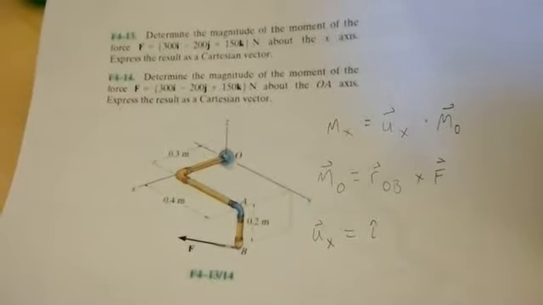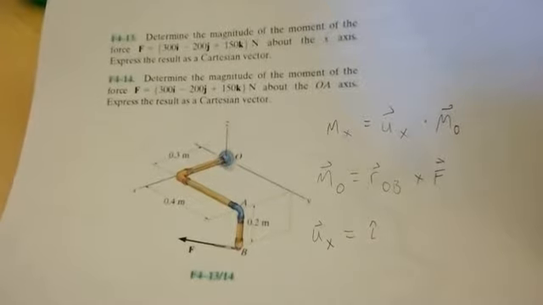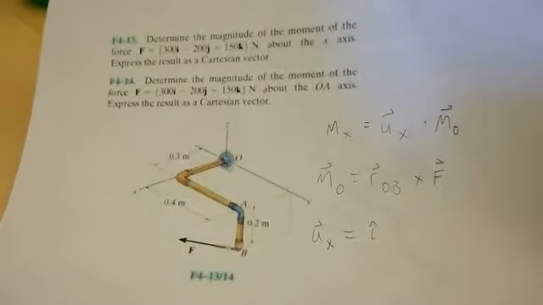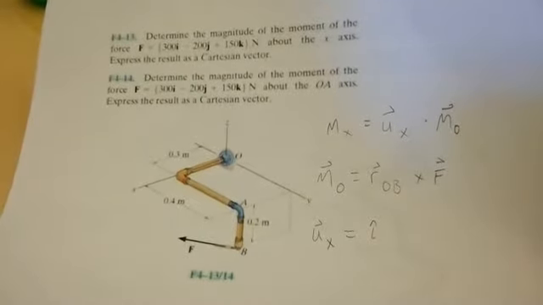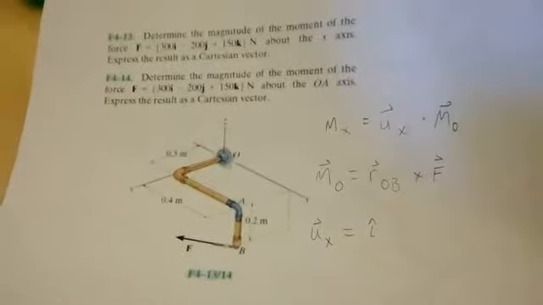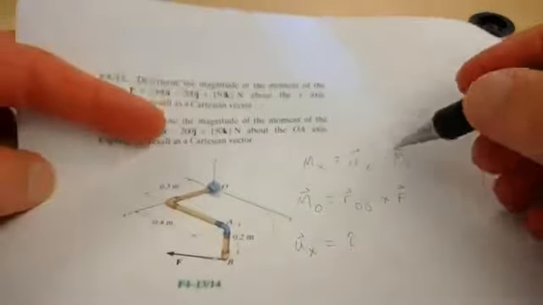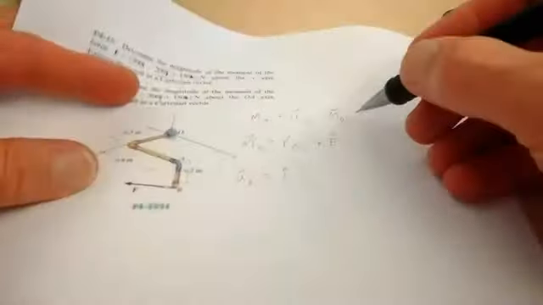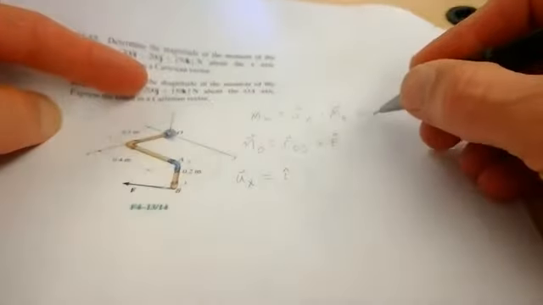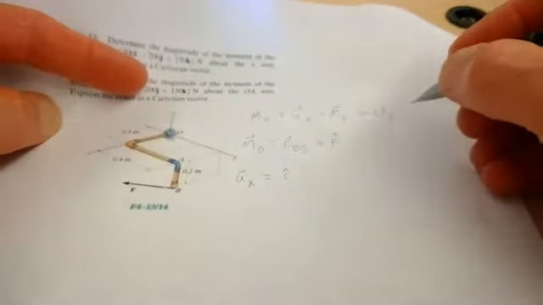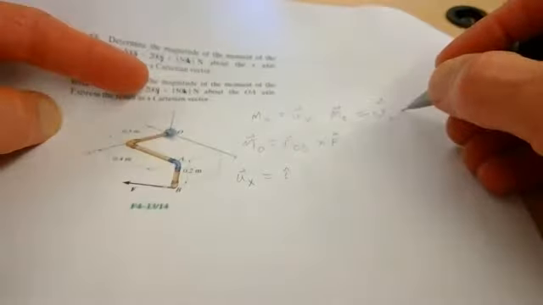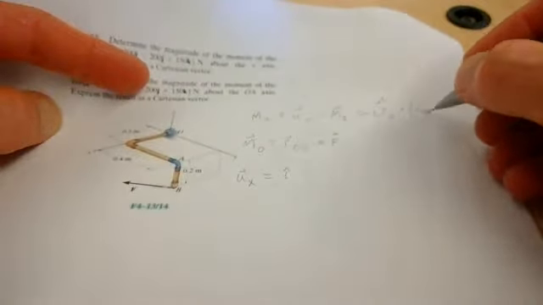And you could do that in one determinant, right? If you put on the top row the axis vector, which is 1, 0, 0, that's I. And the second row is the ROB components, and the third row is the F components. So you combine it all in one: Ux dotted with ROB cross F.